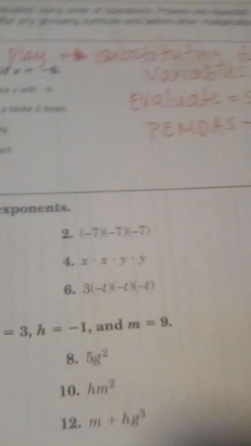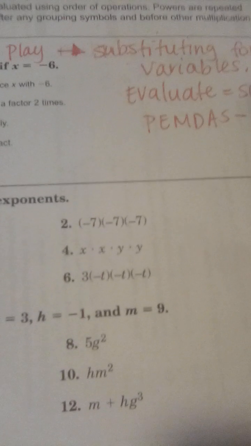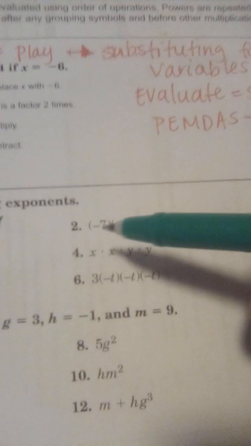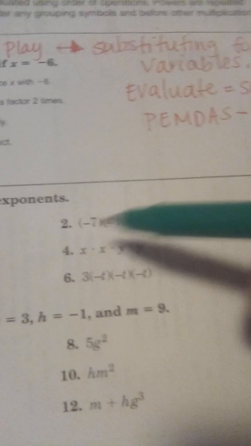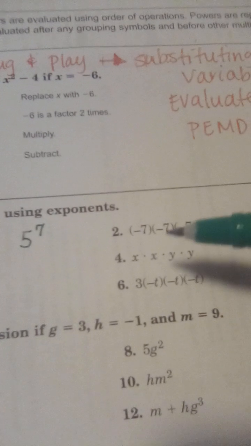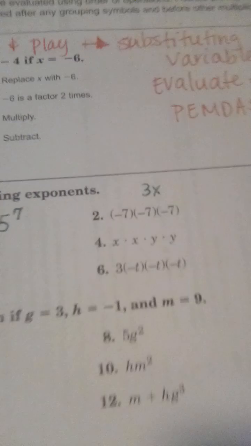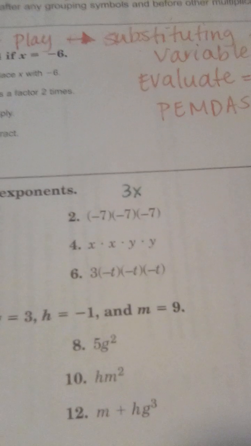Okay, let's go to number 2. Here is something to look at. When you see negatives, the answer is in parentheses. Before we go further, how many times does the number come out? The number -7, 3 times, right? 3 times. And the base is -7, right?